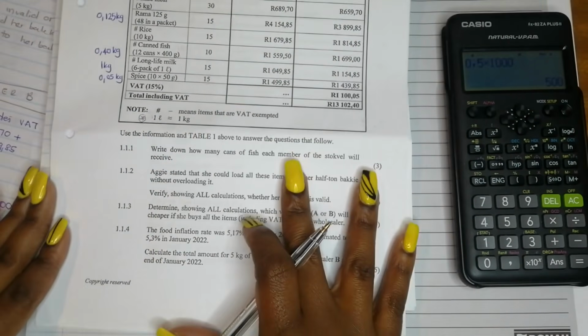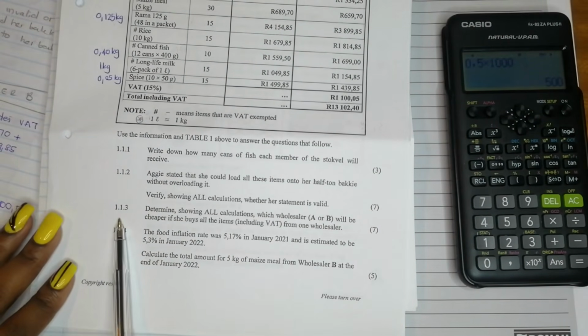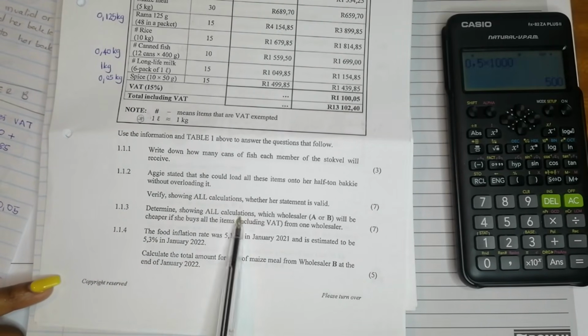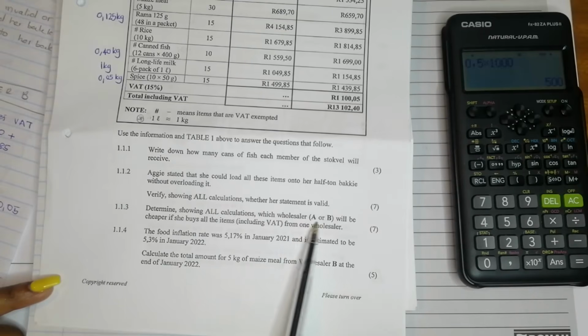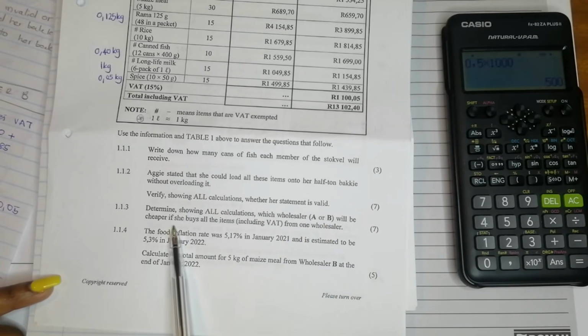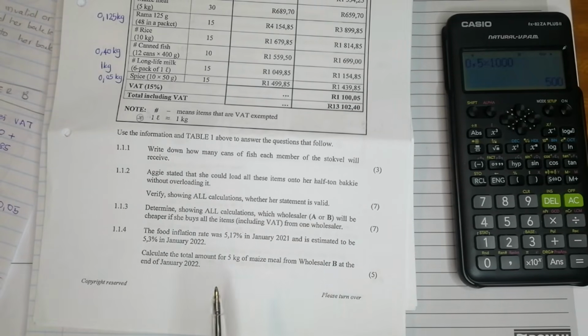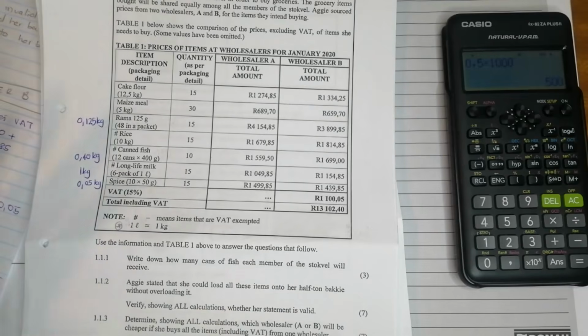Let us go to question 1.1.3. Determine, showing all calculations, which wholesaler, A or B, will be cheaper if she buys all the items including VAT from one wholesaler. So now we need to compare which wholesaler will be cheaper if we include the VAT.